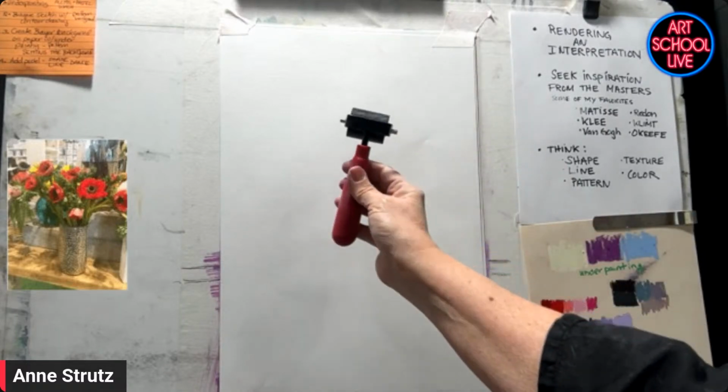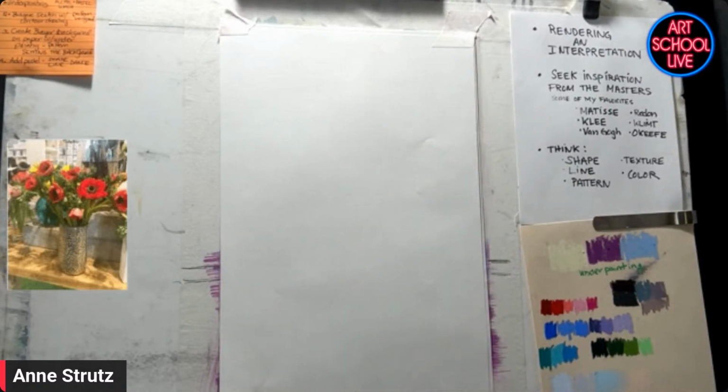And I will take, do you have the reference up? We have our photo reference. It's just a bouquet of flowers. That is not a particularly excellent photograph.